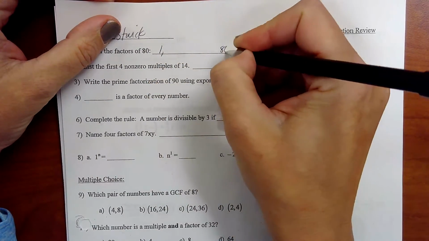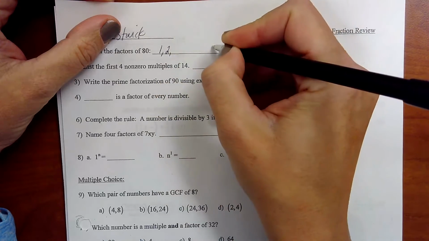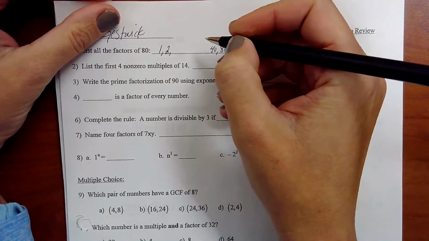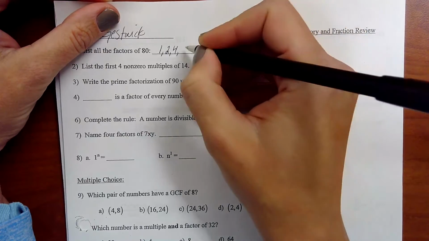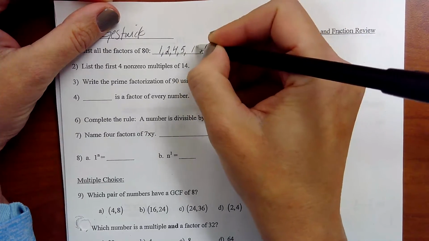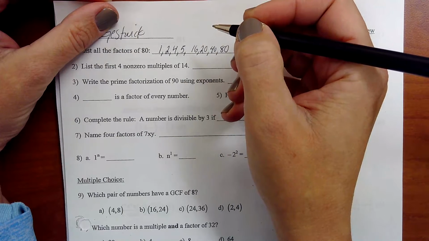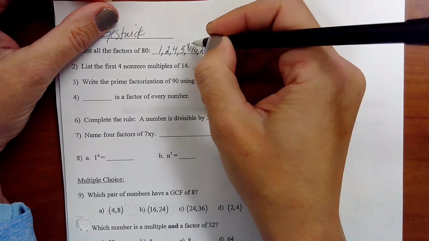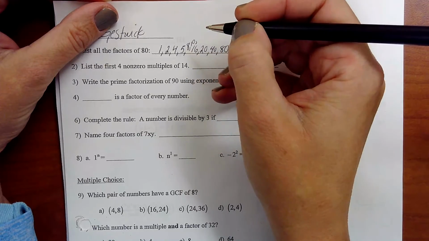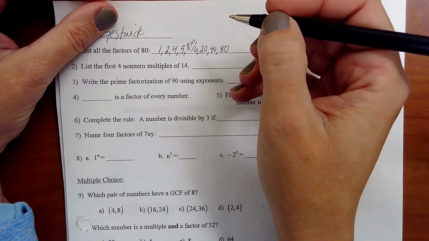Alright, 1 and 80, 2 and 40, 4 and 20, 5 and 16. Oh, I'm gonna run out of room. 8 and 10. And I believe that's all of them.